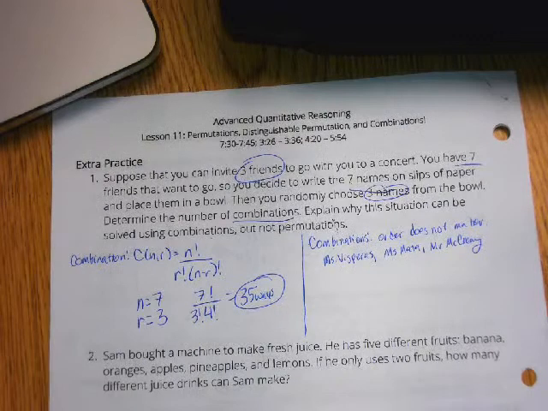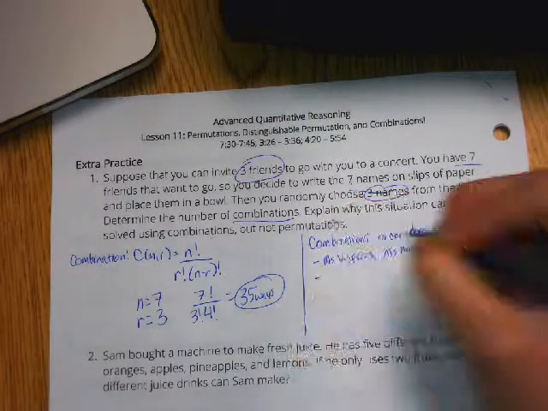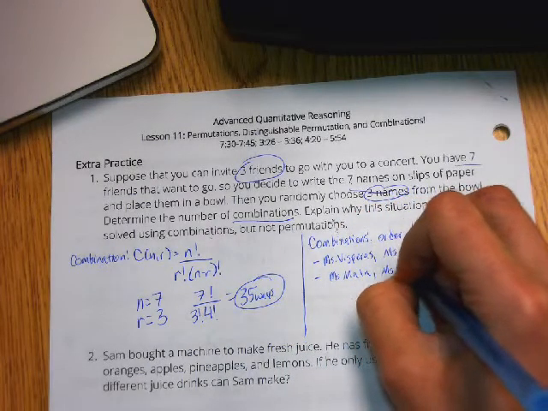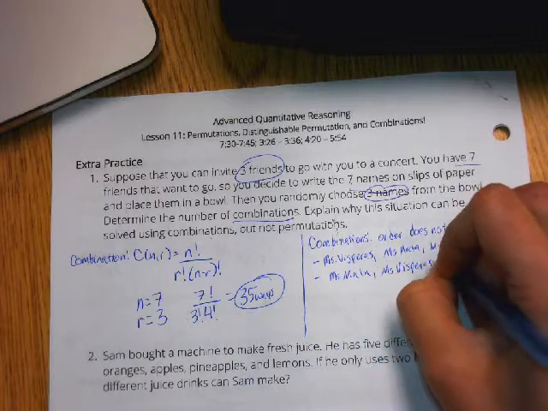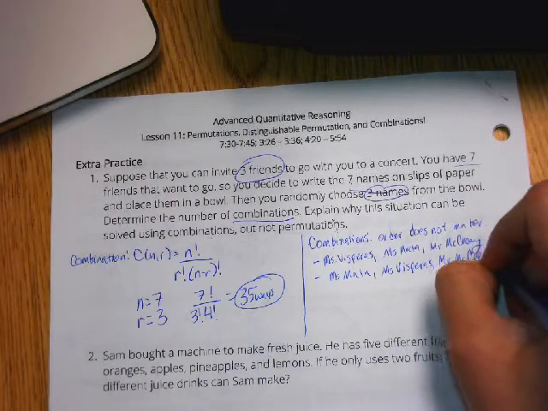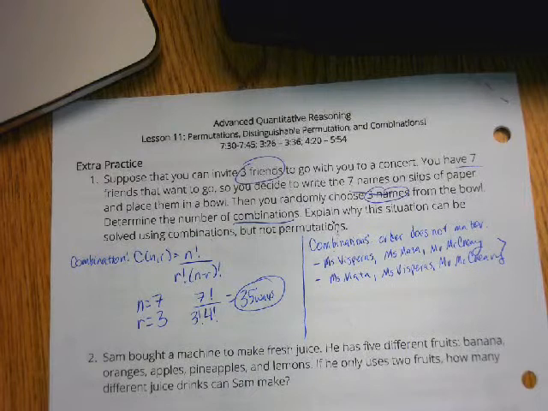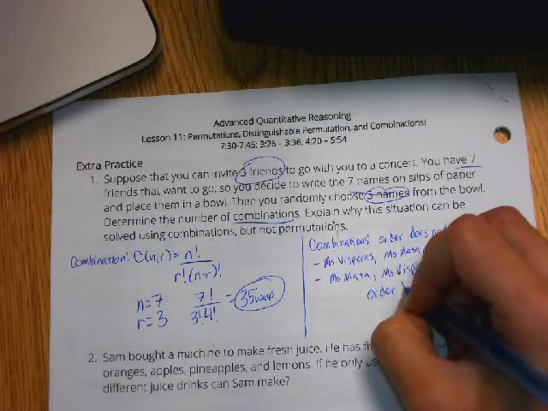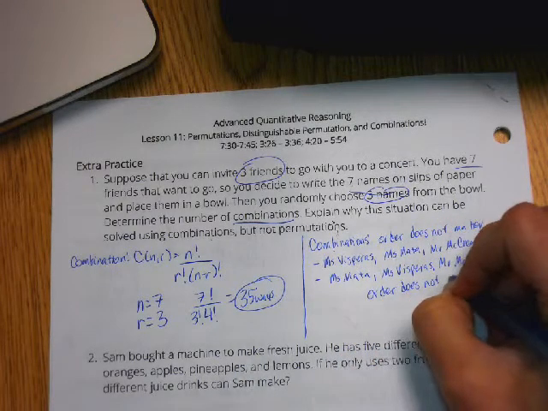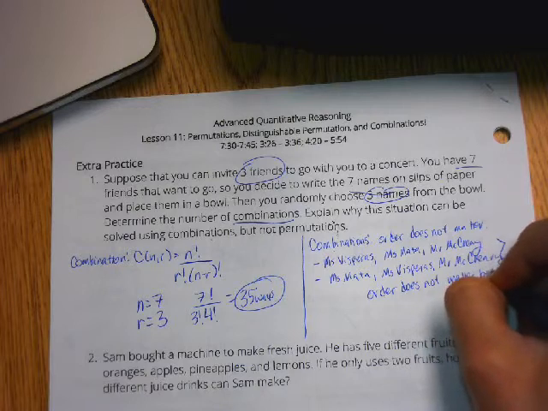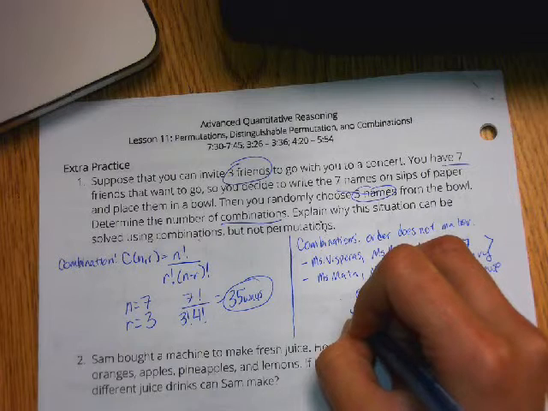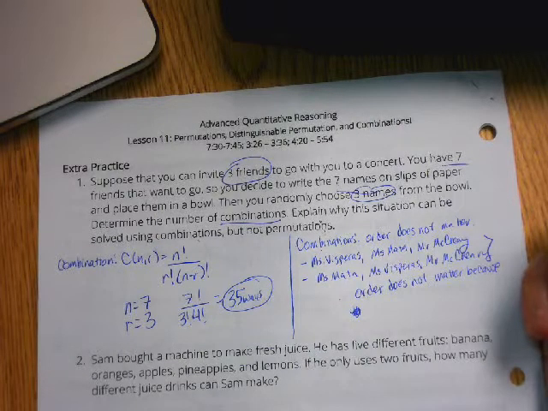So if I invite Miss Vesperis, Miss Mata, and Mr. McCreary to the theater, that's one option. But what if I write it Miss Mata, Miss Vesperis, or Mr. McCreary? Are these different? No. The same 3 people are going to the theater. Order does not matter.